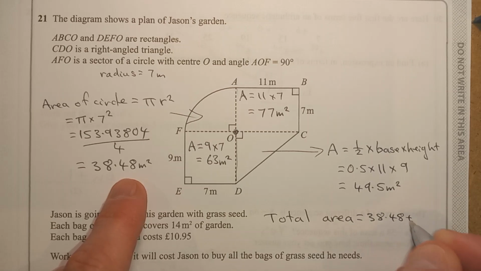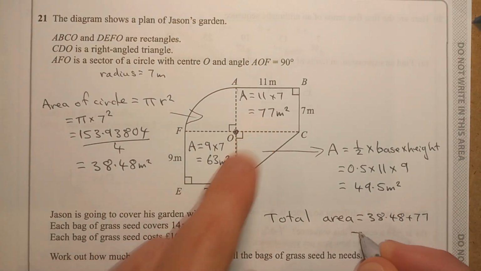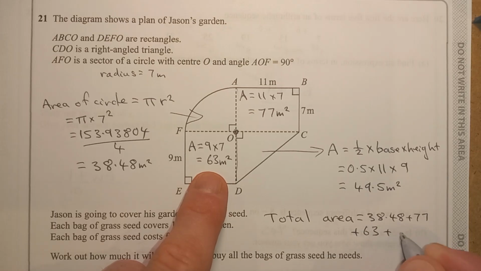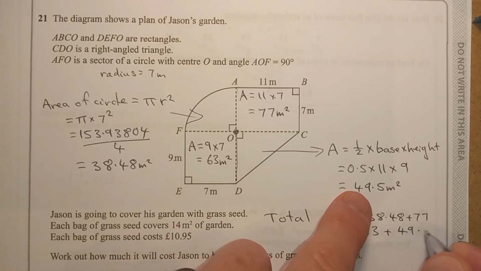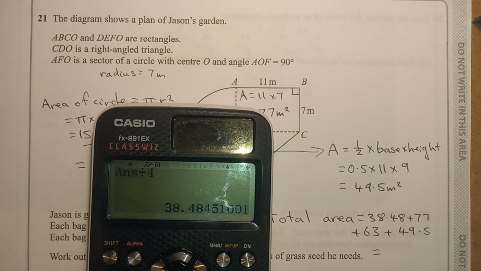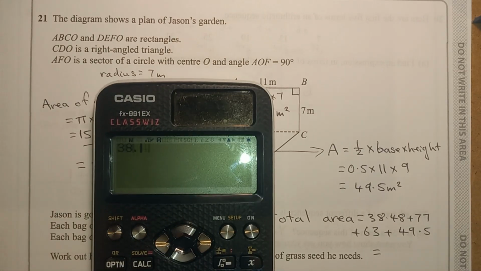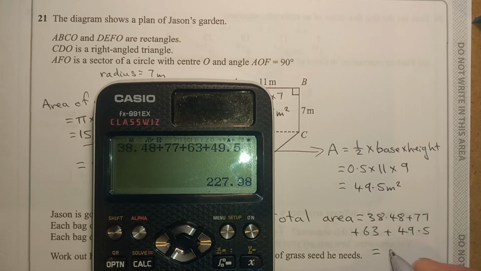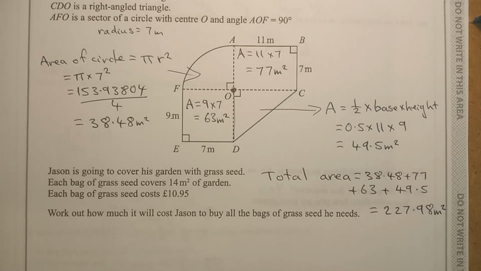38.48 plus 77 plus 63 plus 49.5. If we do all of that, actually I'll use the rounded value on here for now, because we're going to have to round it to find out how many bags of seed we need, so it's alright to round it in this case. If not, you can keep all the values in there, that's fine. So we get a total of 227.98 meters squared. That's the area.